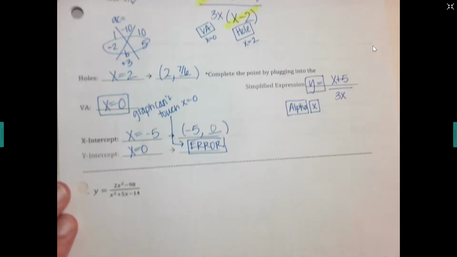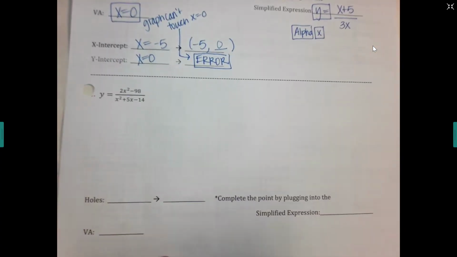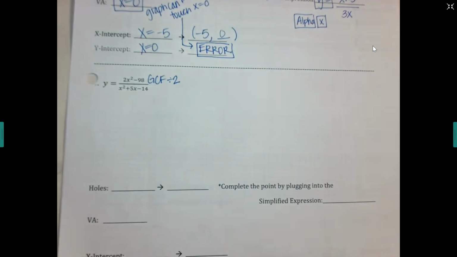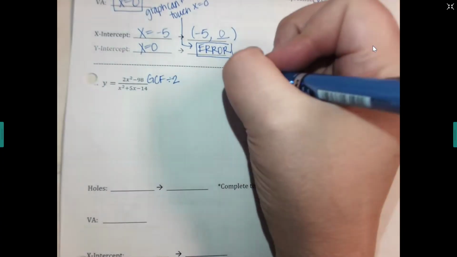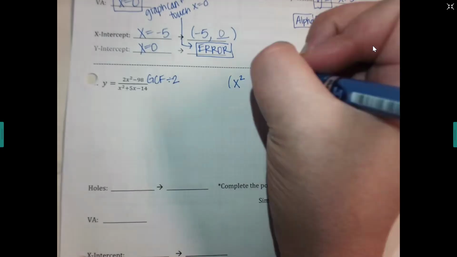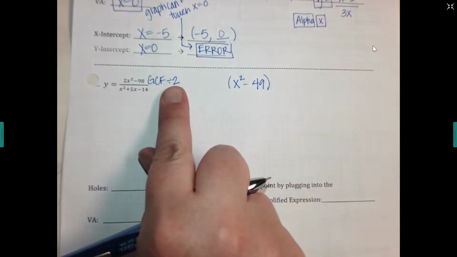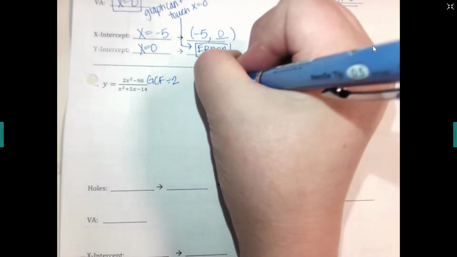Yeah, GCF, very good. So go ahead and put GCF, divide by 2. Okay, both of those are even, which means I need to divide that 2 out of the way. So my 2x squared is now a 1x squared. What's 98 divided by 2? 49. And then remember that the 2 that you're dividing out, you're just going to put it in the front.